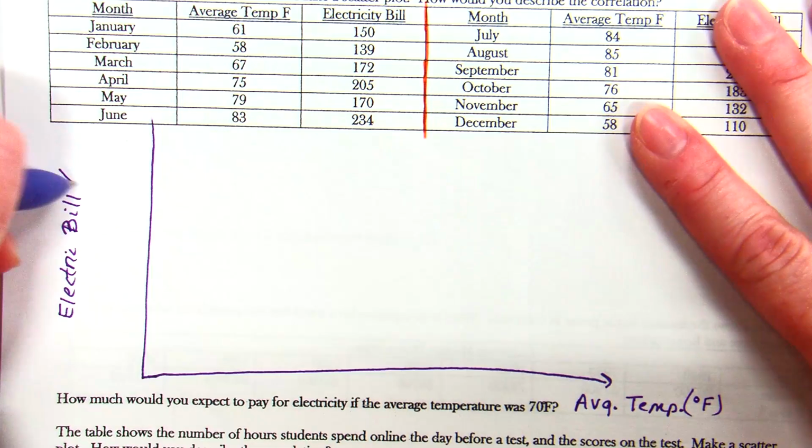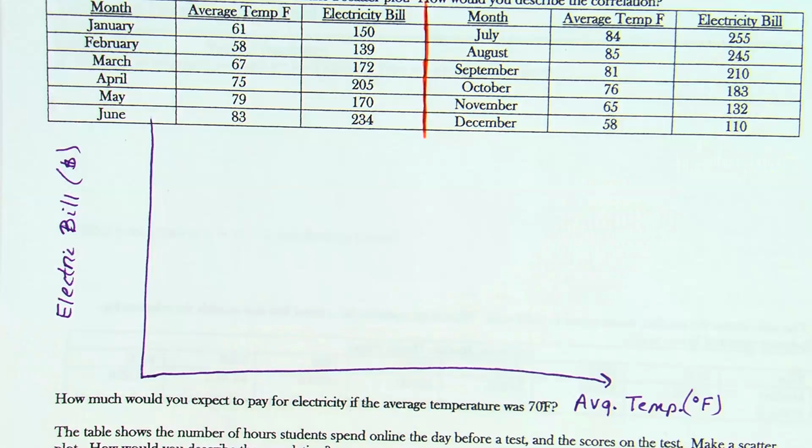Now, as we set this up, what kind of range of values do I need to have on the temperature axis? How high do I have to go? 85. There's an 85. So we're going to have to label at least up to 85. How low is shown here? 58. There's a 58. About 55.